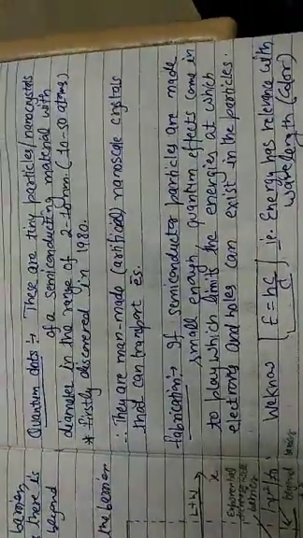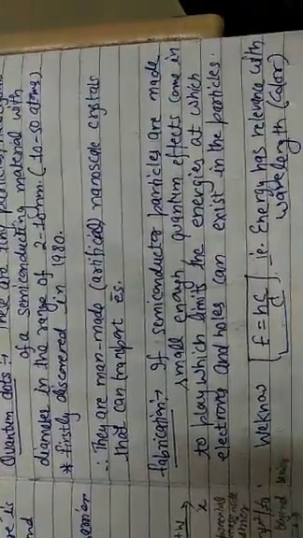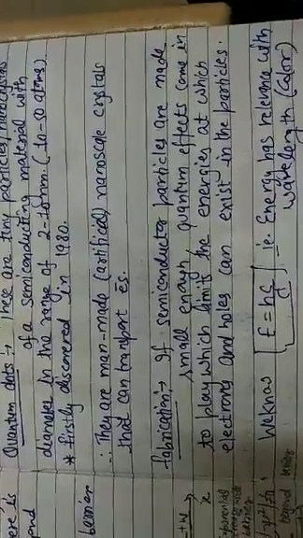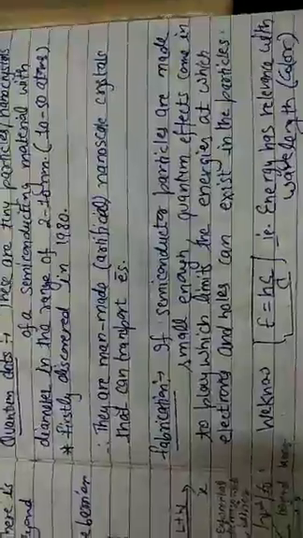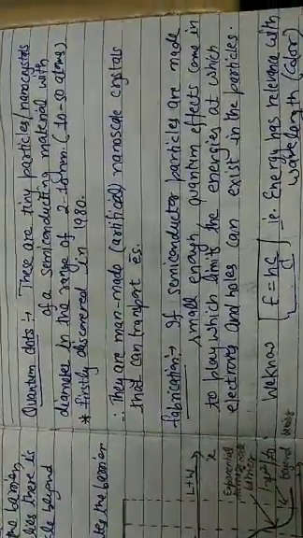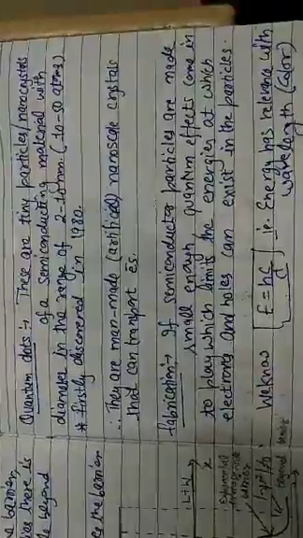So, what are quantum dots? These are basically tiny particles or nanocrystals of a semiconductor material having a diameter in the range of 2 to 10 nanometer. They were discovered early, in 1980, but came into use later on. So they are basically artificial nanocrystals that can transport electrons.